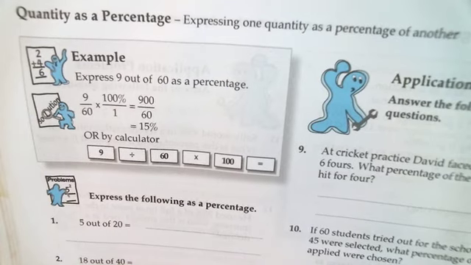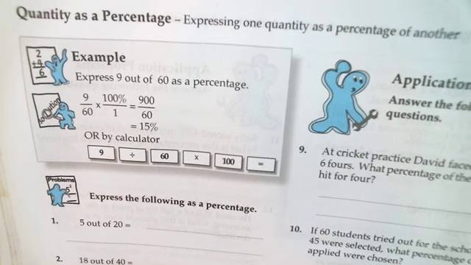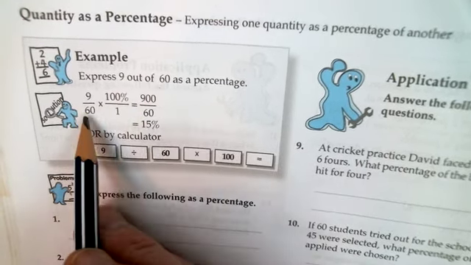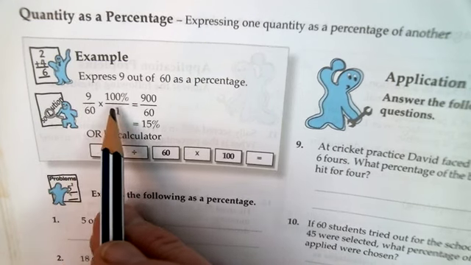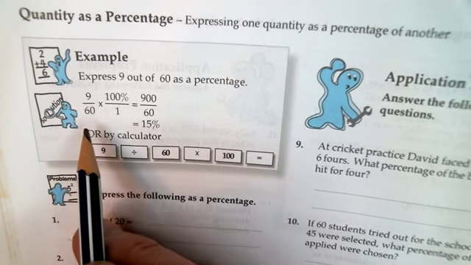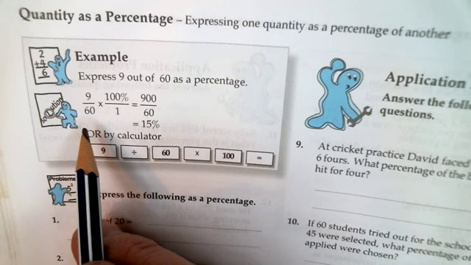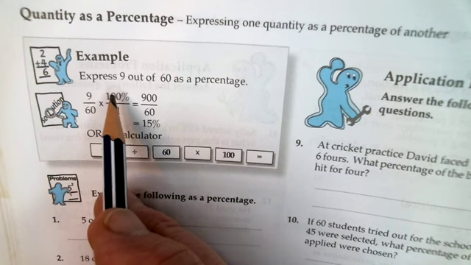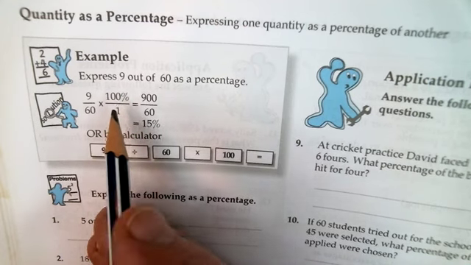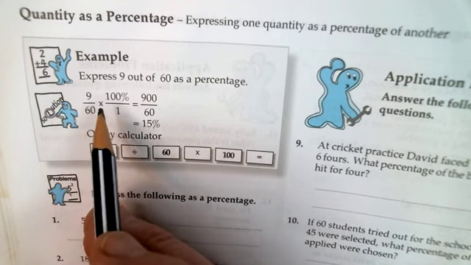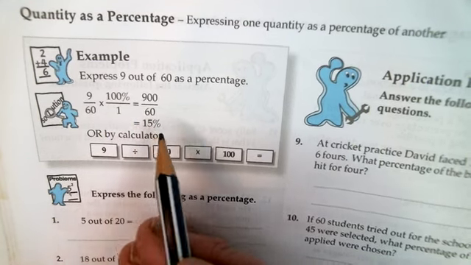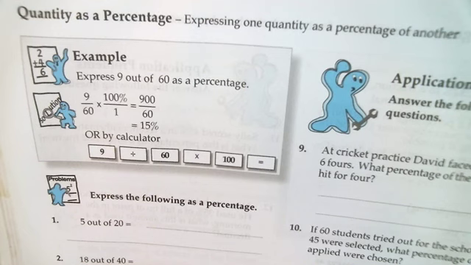All right, in this next section, we're expressing a quantity as a percentage. So if we wanted to express 9 out of 60 as a percentage, we just go 9 divided by 60 and multiply by 100. So let's see how that plays out. By the way, I don't like putting 100% over 1. That's not actually correct. 9 over 60 times 100 would be correct, and that would give the answer as a percentage.